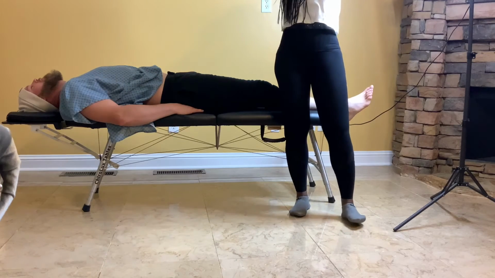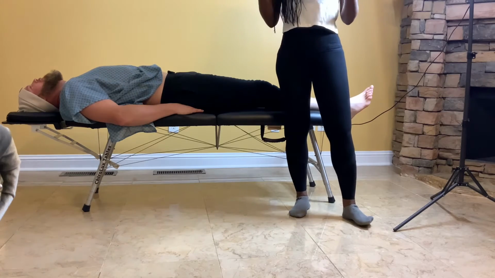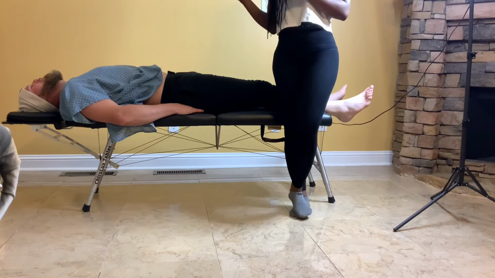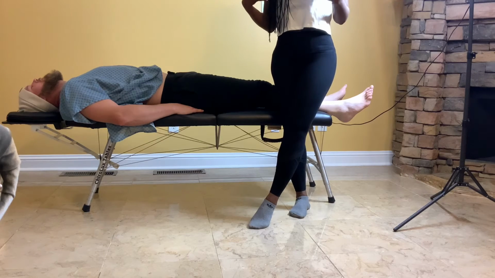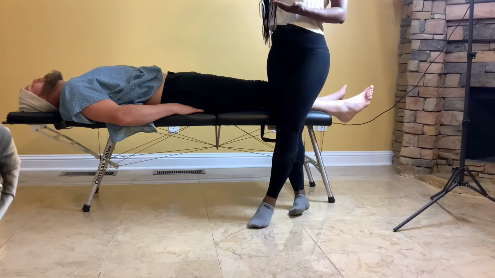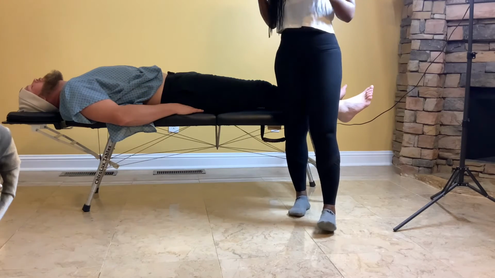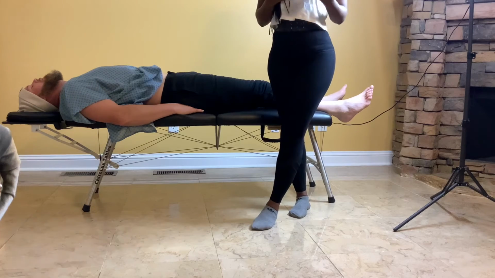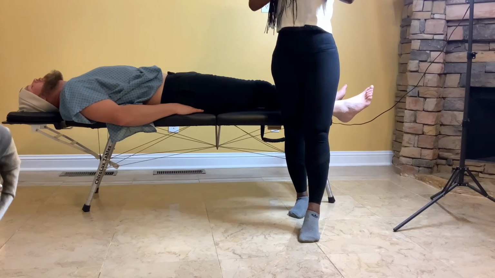Positive of this test will be pain in the affected leg, or reduced pain in the affected leg. So basically, when I raise the leg, if the patient experiences pain or increased pain in the affected leg, it will indicate a medial disc bulge, or if a patient experiences reduced or decreased pain in the affected leg, it will indicate a lateral disc bulge.